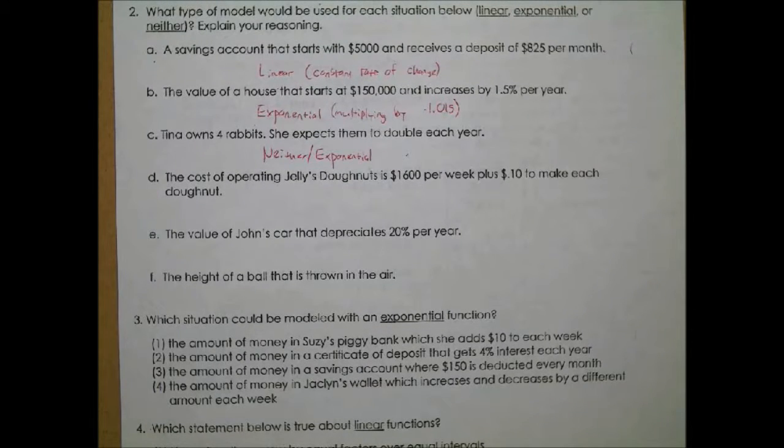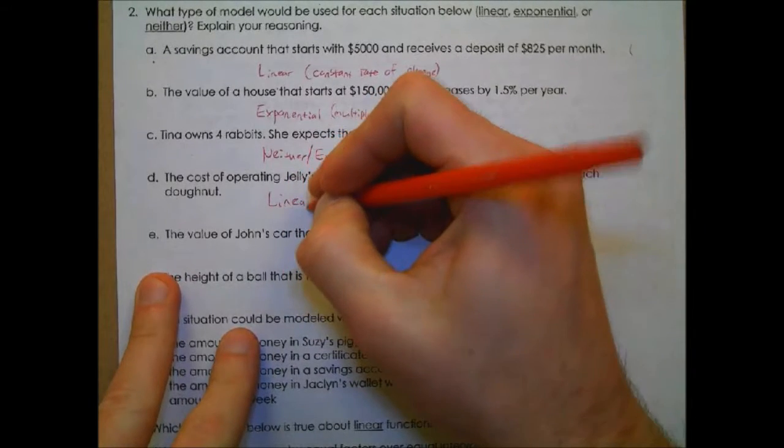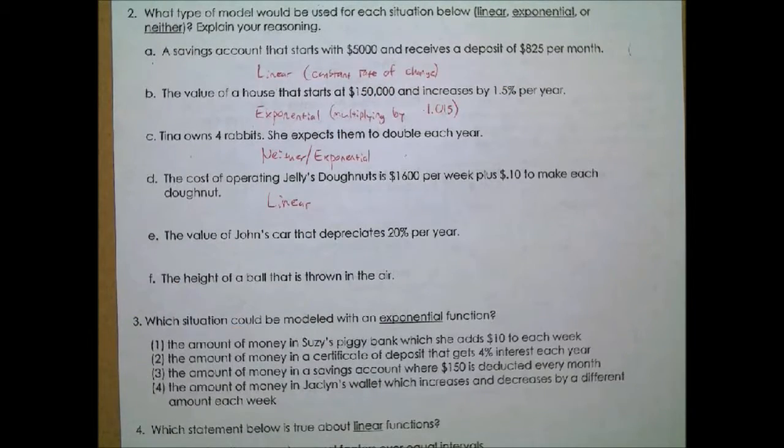All right, letter D. The cost of operating Jelly's Donuts is $1,600 per week plus 10 cents to make each donut. Is that linear, exponential, or neither? I would say linear because it's like a regular amount, 10 cents more per donut. So I'd say linear there. But it does have the week rate in there too. I hear what you're saying. Yeah, it'd be like linear.